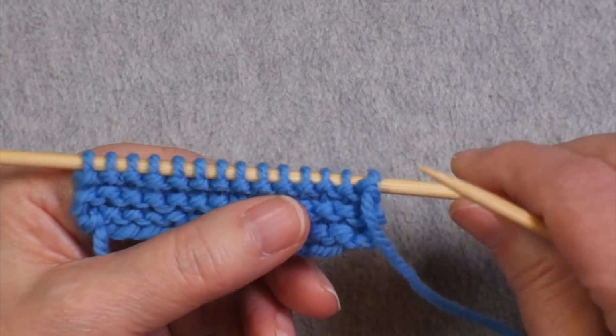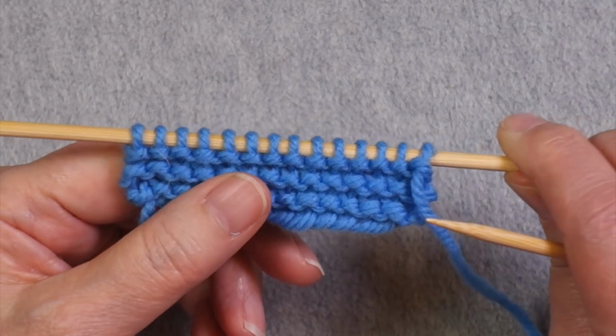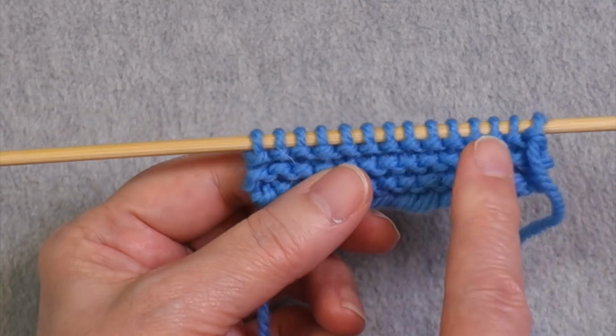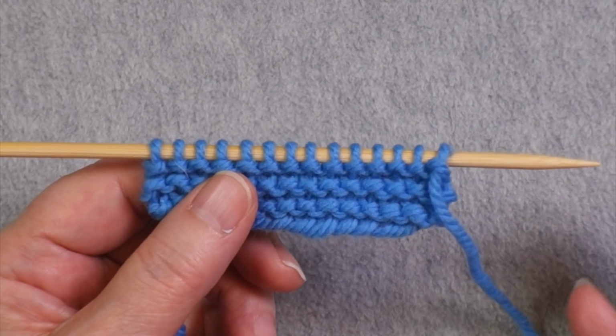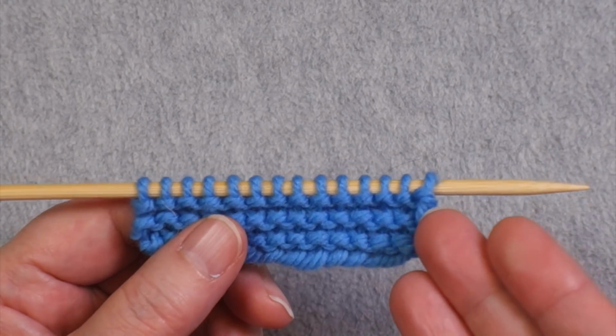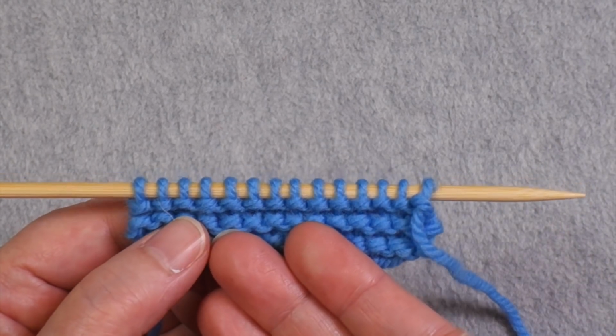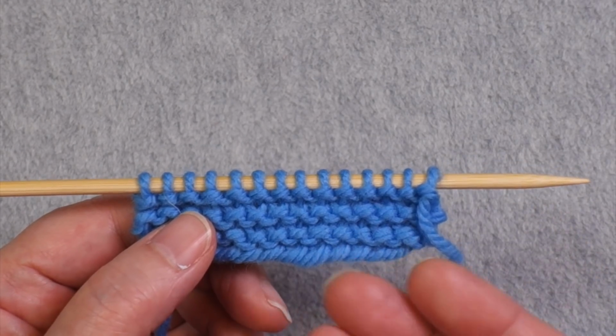So this is garter stitch, and it's usually the first stitch pattern that knitters learn. And I'm knitting here in rows, so I'll be knitting back and forth. With garter stitch, you really don't have to think very much. As a knitter, you know that what you need to do in order to produce this fabric is to simply knit across all of the stitches every single row.